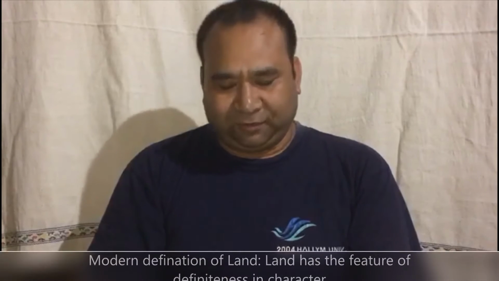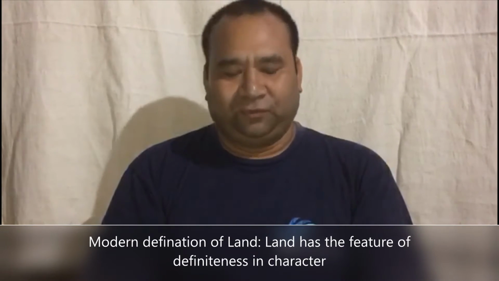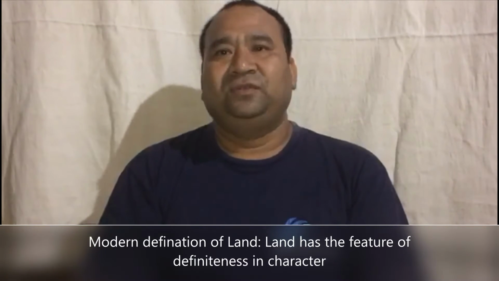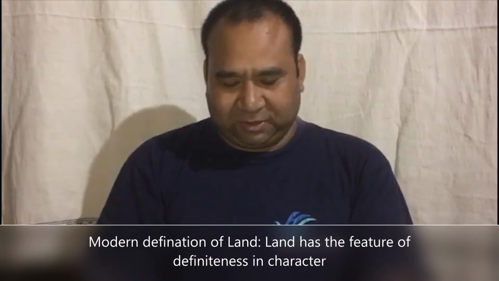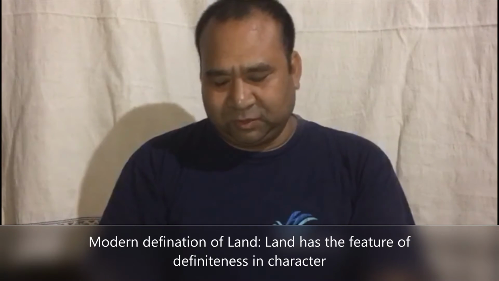Now, there are some old definitions of land, which we can call classical definitions, given by the economists of olden days. The old definition says it is a free gift, whereas according to the modern definitions, land has a feature of definiteness in character, but there is no sacrifice. Here, no sacrifice means it is a free gift. Thus, we can conclude that the modern definition of land is almost the same as the old definition.